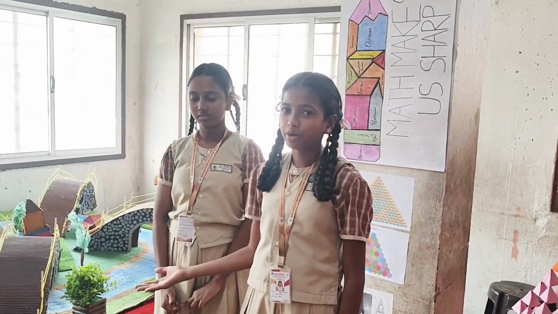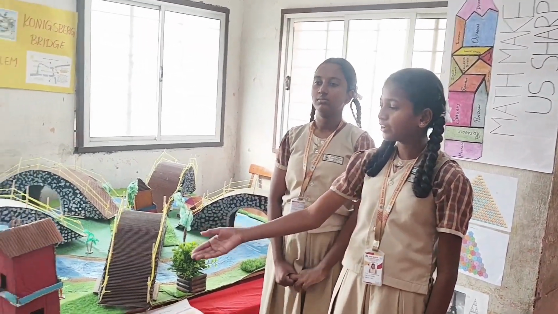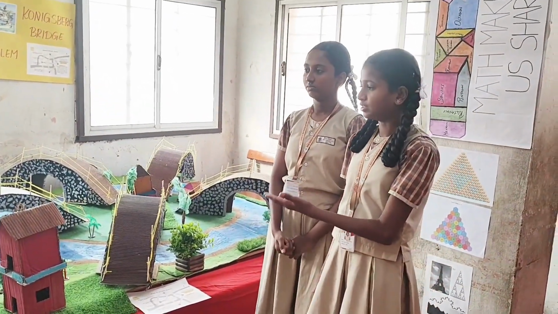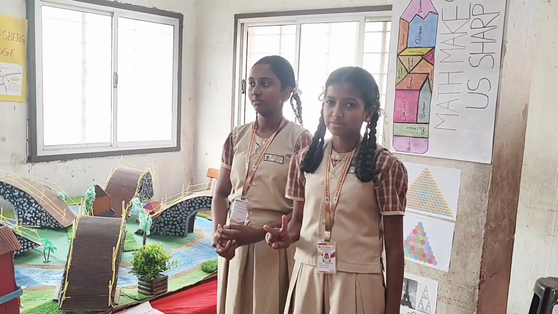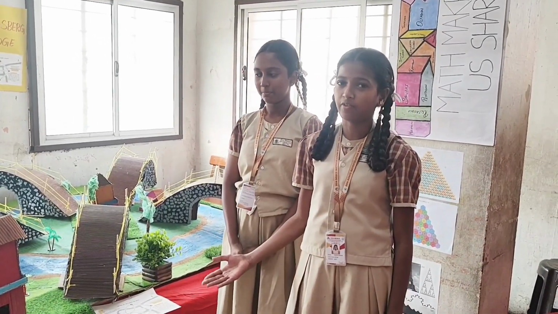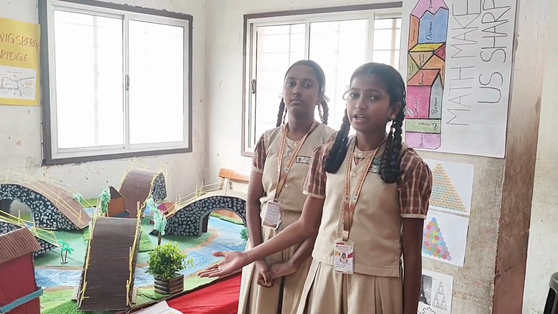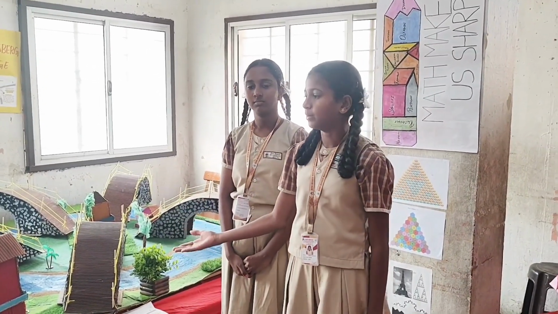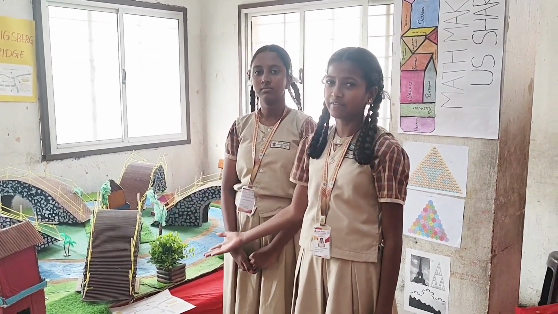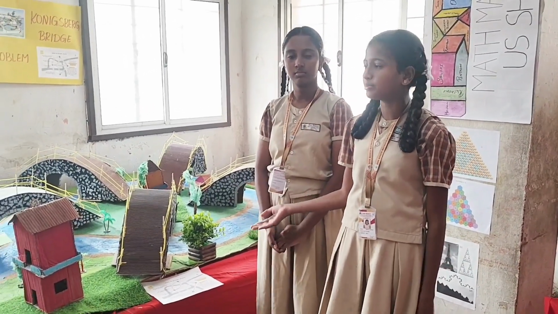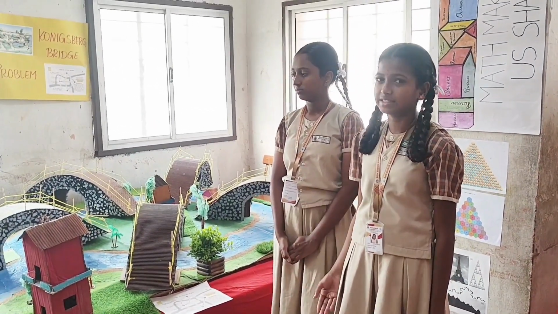Euler discovered an important rule. If you want to cross every bridge exactly once, all points must have an even number of bridges, or only 2 points must have an odd number of bridges. If a landmass has an odd number of bridges or edges, then if you enter it, you may not be able to exit from it. But in the Königsberg bridge problem, all 4 land areas have an odd number of bridges. According to Euler's rule, it is impossible to cross all 7 bridges exactly once.